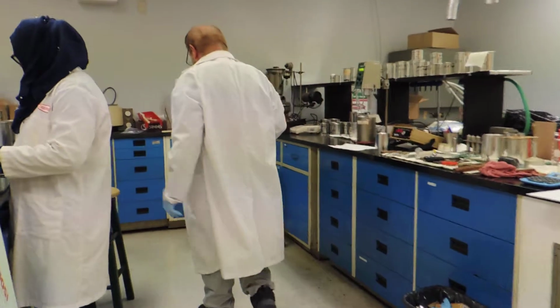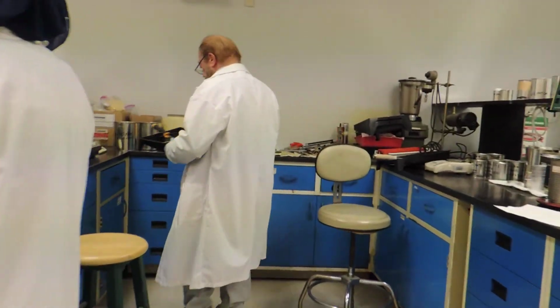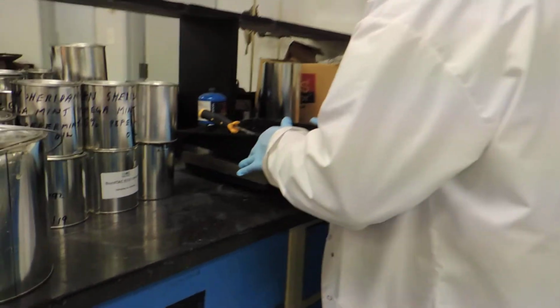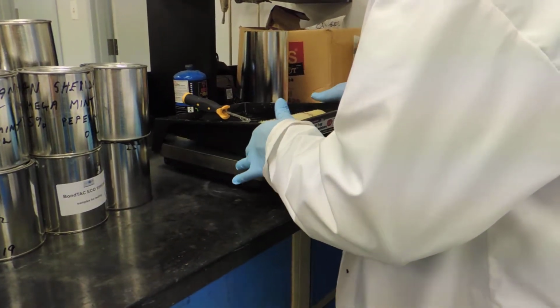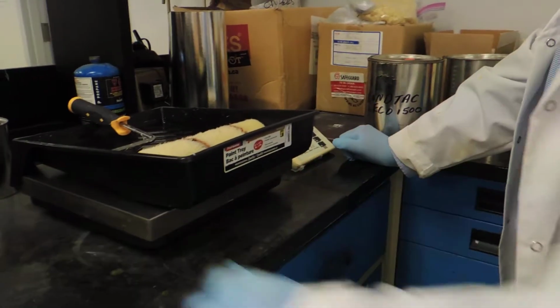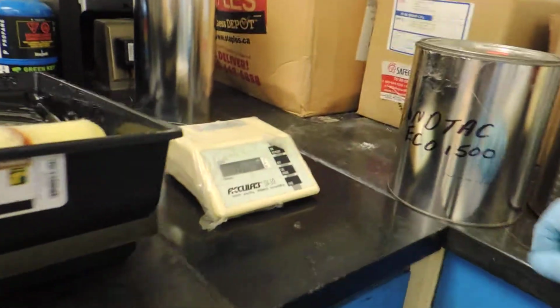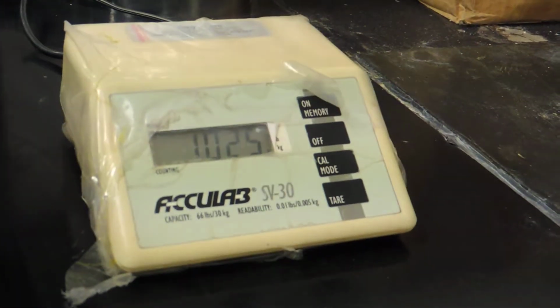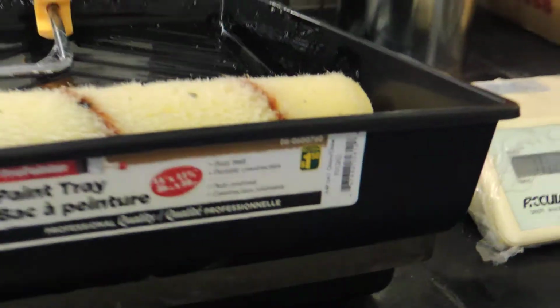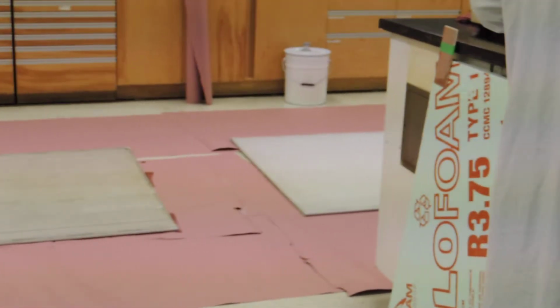We'll now weigh up the paint roller, the tray, and the remaining BondTAC, and the scale measure is 1,025 grams remaining for the combined tray, paint roller, and residual BondTAC Eco 1500.